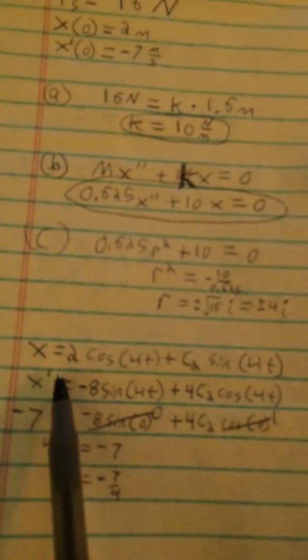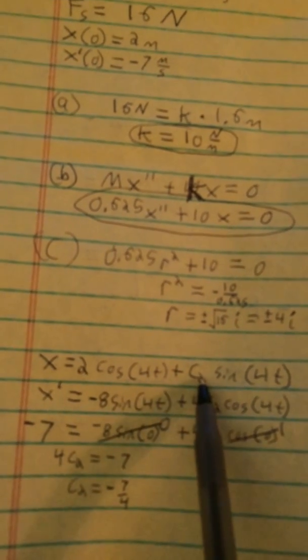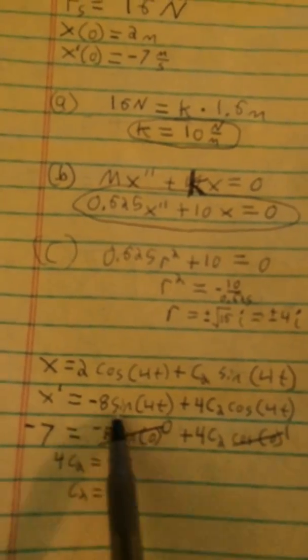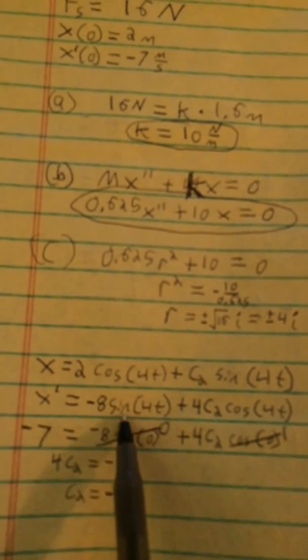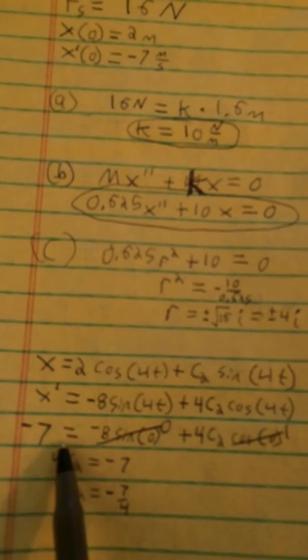Then I rewrote my problem as x equals 2 cosine 4t plus c2 sine 4t. Found the derivative. x prime equals negative 8 sine 4t plus 4 c2 cos 4t. Then I plugged in my negative 7 meters per second.